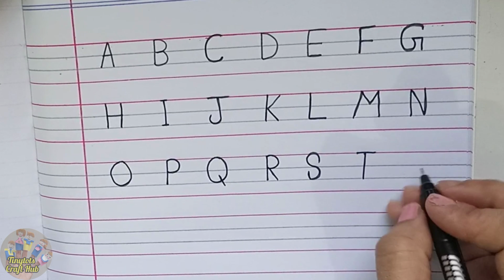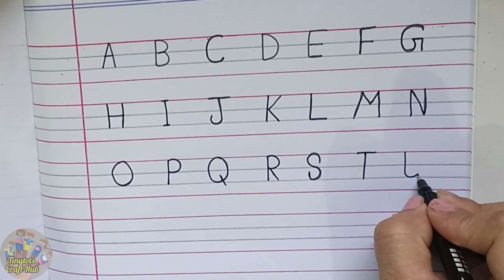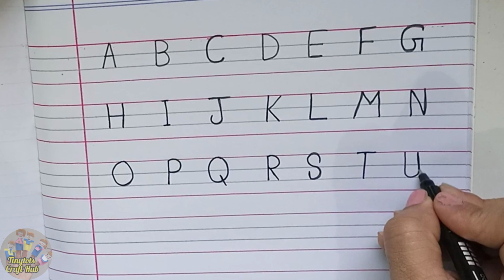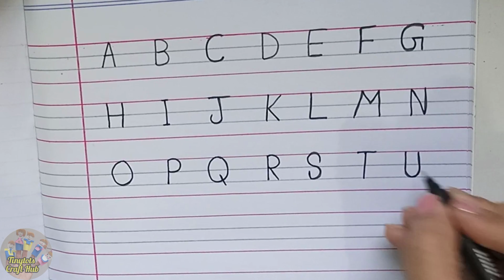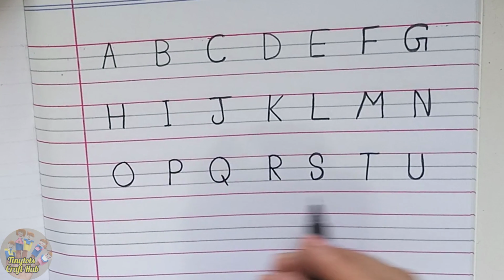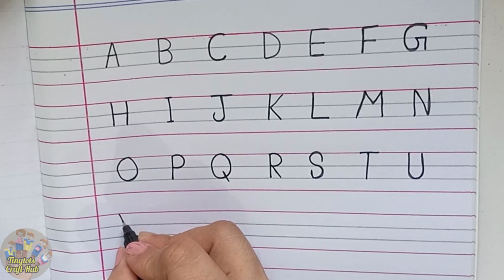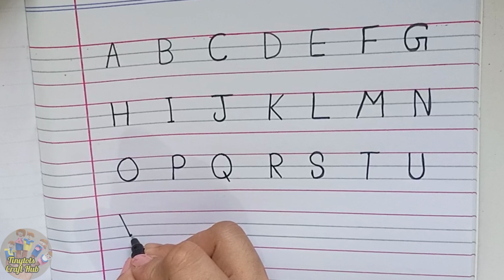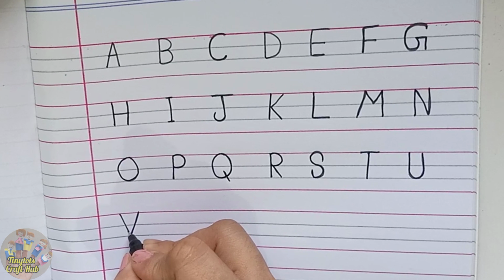So the next is U. Start from the skyline, again come down to the lower grass line, then curve back up to the skyline. It's U. V. Now let's write V. Start at the skyline, come down to the lower grass line, then go up back to the skyline.